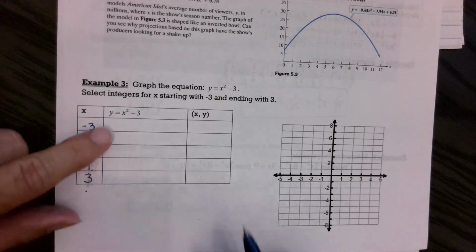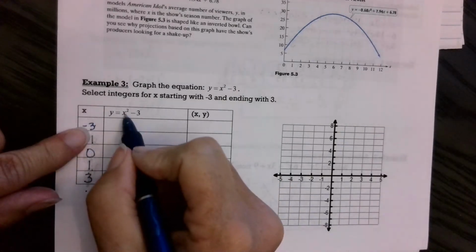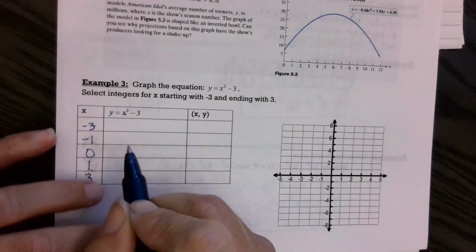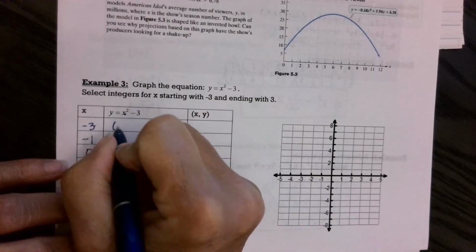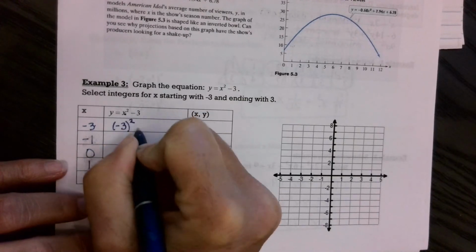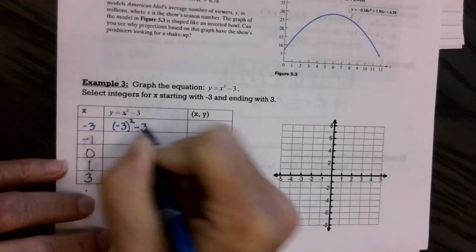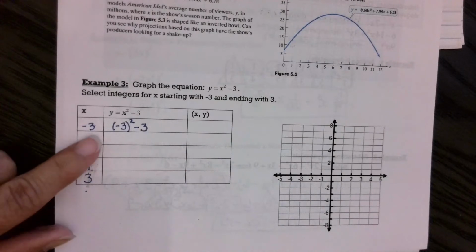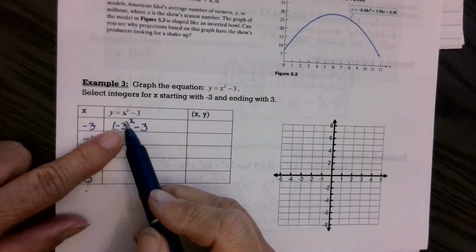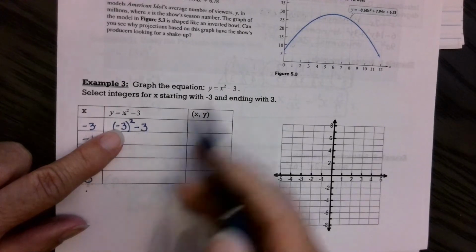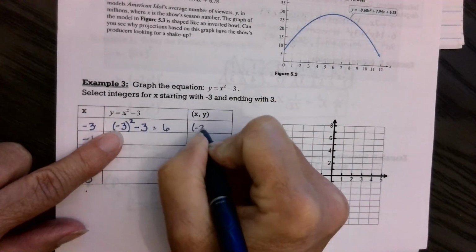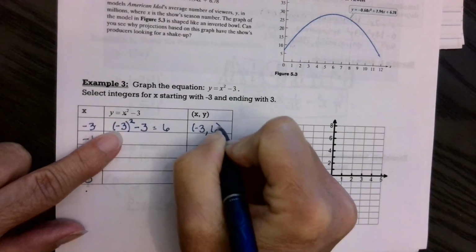So what you're going to do is take this -3 and plug it in for x. Now you've got to be careful if you're going to use your calculator. You have to put negative numbers in parentheses: (-3) to the second power minus 3. Because if you don't, you're going to get this answer wrong. -3 to the second power gives us +9. Minus 3 gives us 6. So our point is -3, +6.